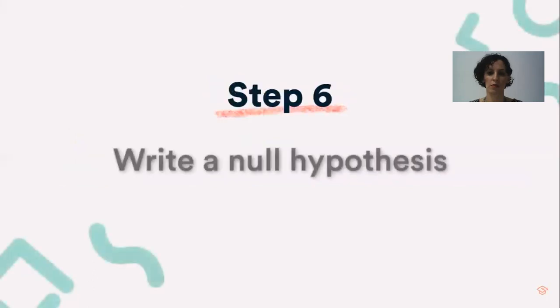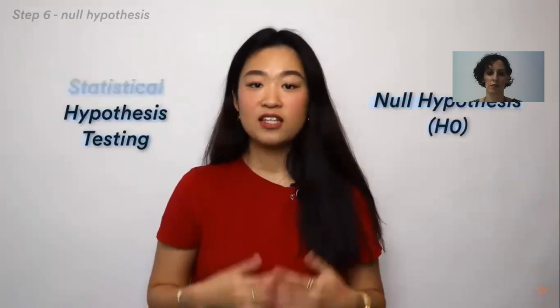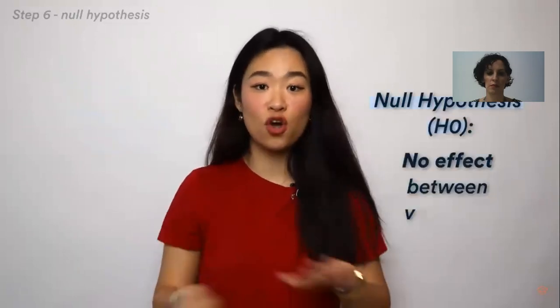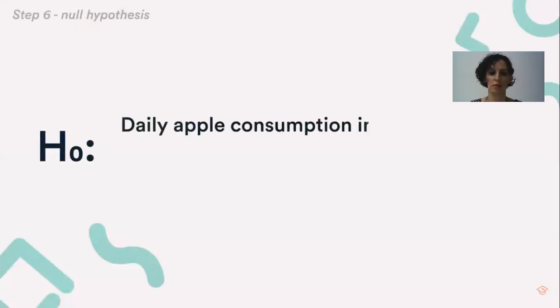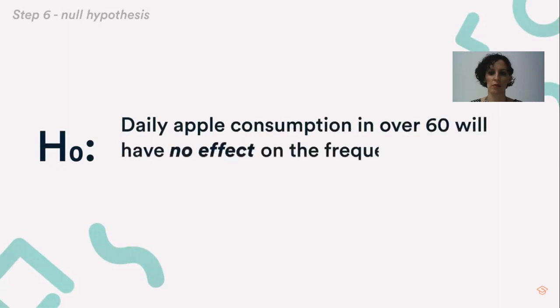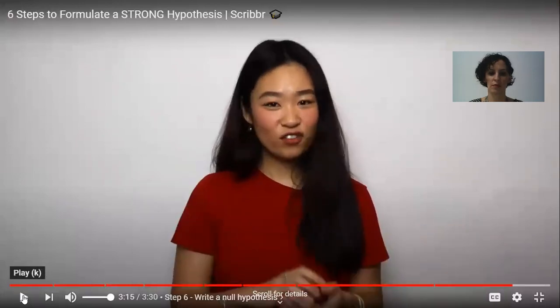Step 6. Write a null hypothesis. Now, if your research involves statistical hypothesis testing, you also need to write a null hypothesis. The null hypothesis assumes there's no effect between the variables. In this case, the null hypothesis is daily apple consumption in over 60s will have no effect on the frequency of doctor's visits. If you want to see more examples on how to formulate a hypothesis, check out the article in the description. And that's it on how to write a hypothesis.